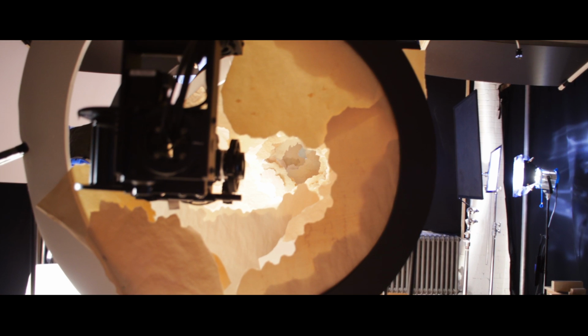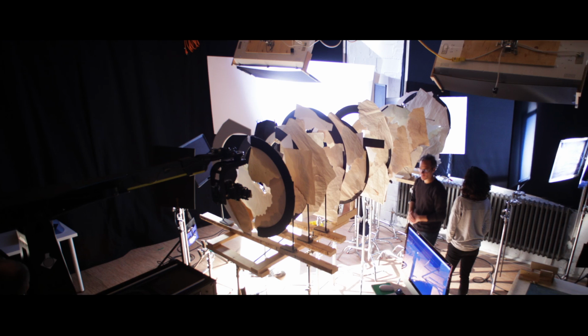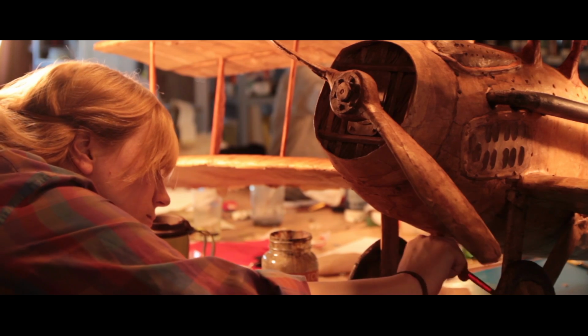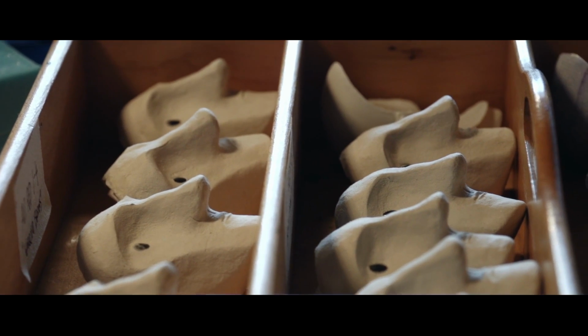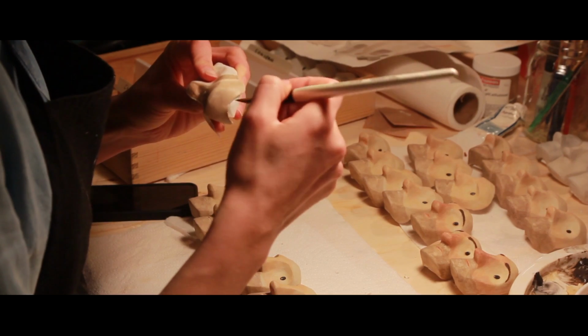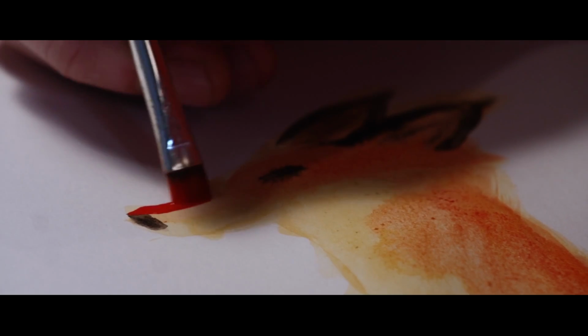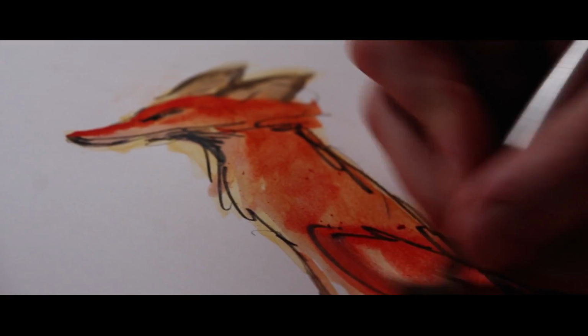We go from a sequence that is entirely made up of paper at the beginning, and then it becomes more dimensional, but we still keep a lot of the paper feeling. We're going through a lot of trouble to sculpt the heads out of a paper clay, but it allows Alex and his team to lay down like a watercolor look on the faces.